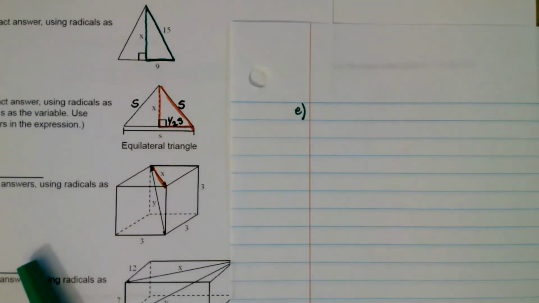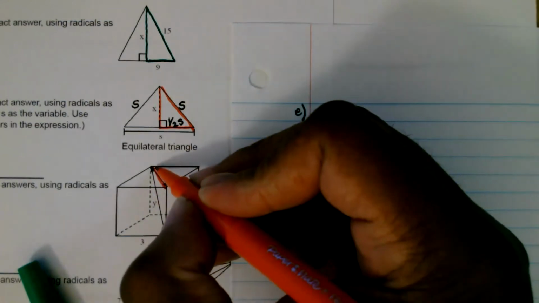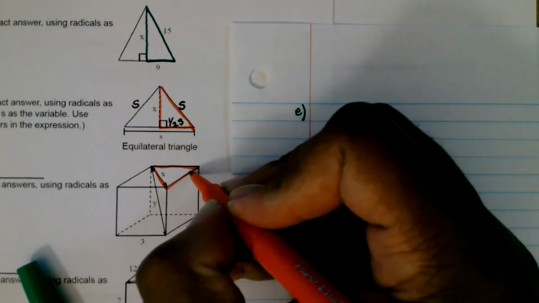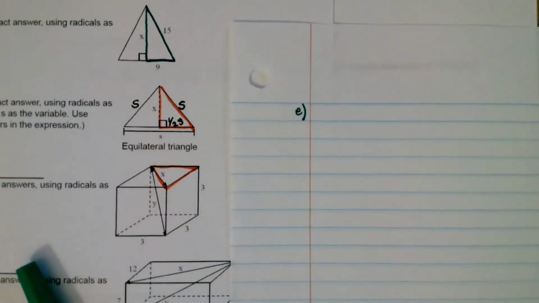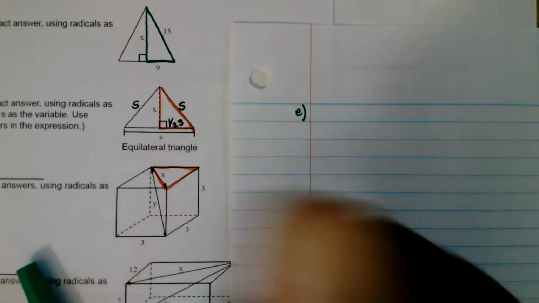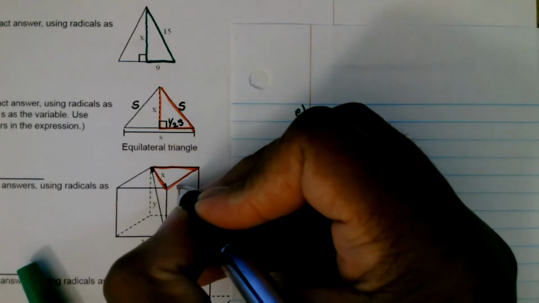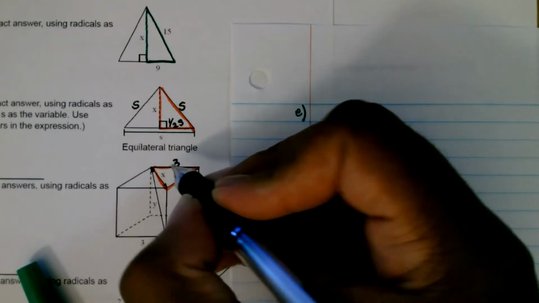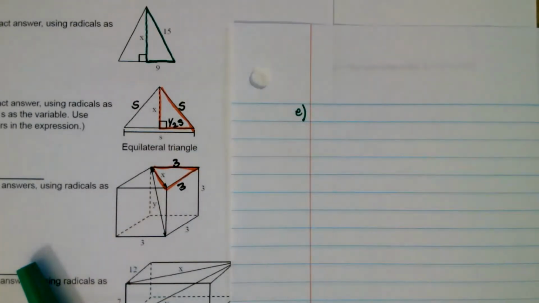I know something about the cube right here because all the lengths have to be equal. So that means if I know that this is 3, and that's 3, in a cube, all the lengths of all the sides are equal. So this must be 3, and this side right here must also be 3.